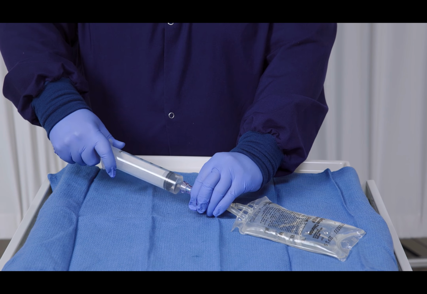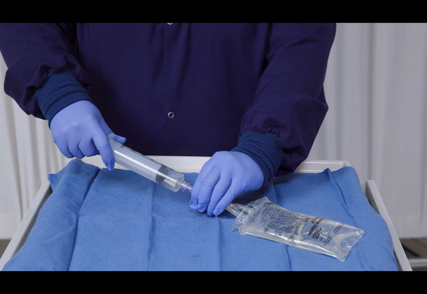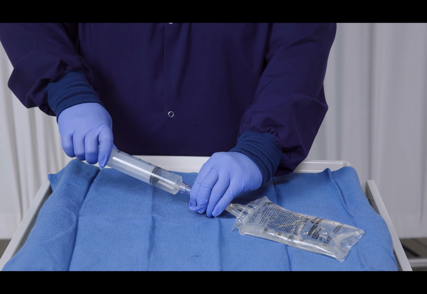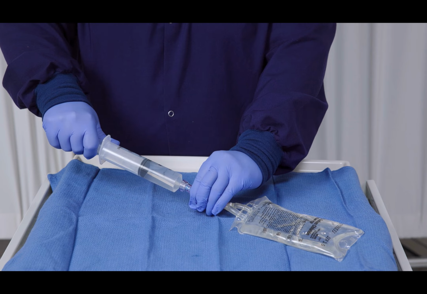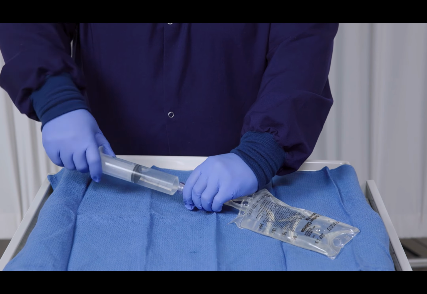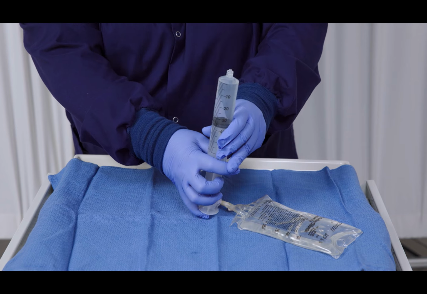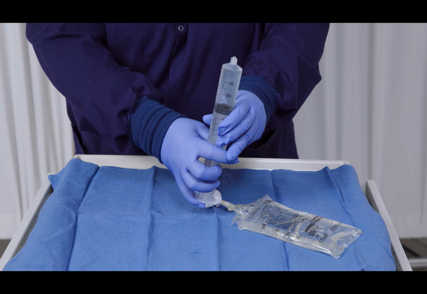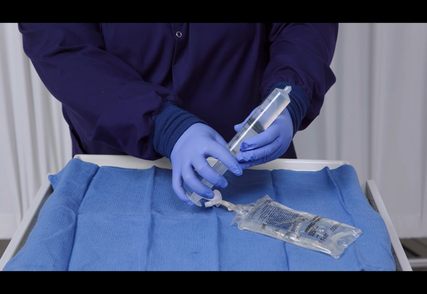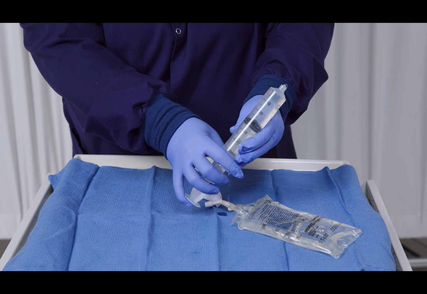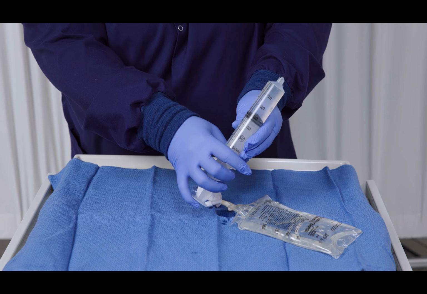When severe fetal anemia is suspected, packed red blood cells should be considered. If cross-matched blood is unavailable, use emergency, non-cross-matched, type O, Rh negative red blood cells. To administer normal saline, fill a 30 to 60 ml syringe with normal saline or use pre-filled normal saline syringes.